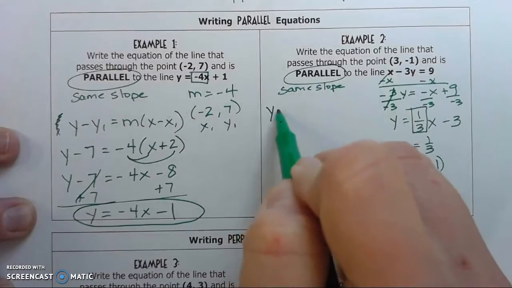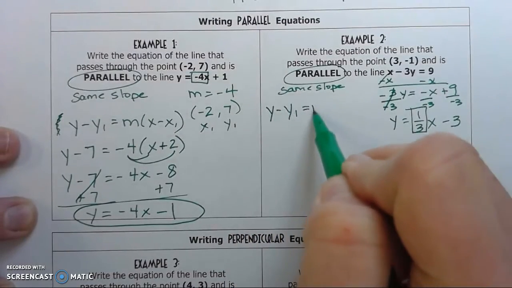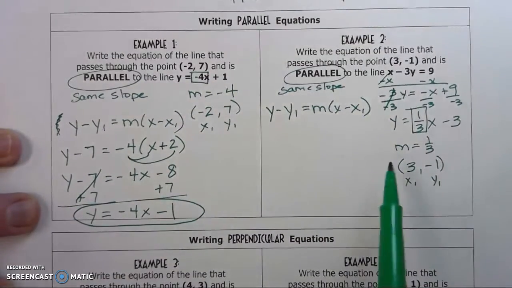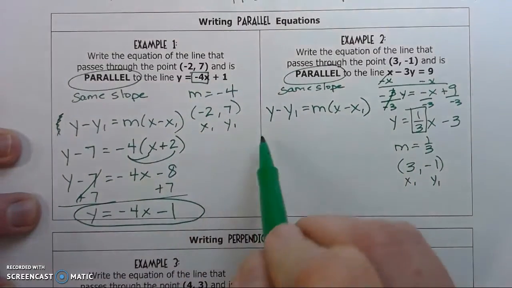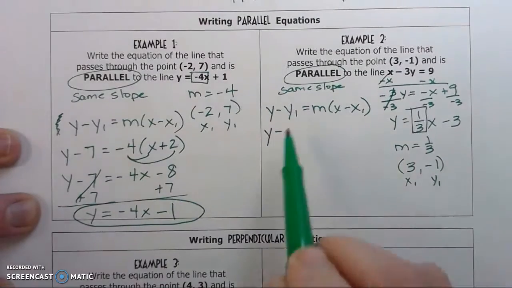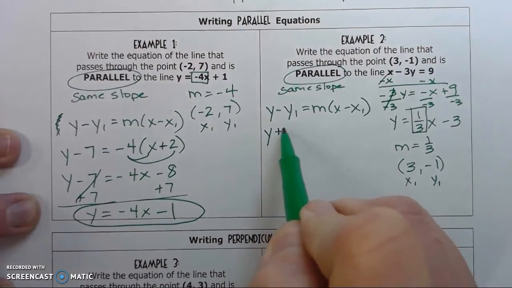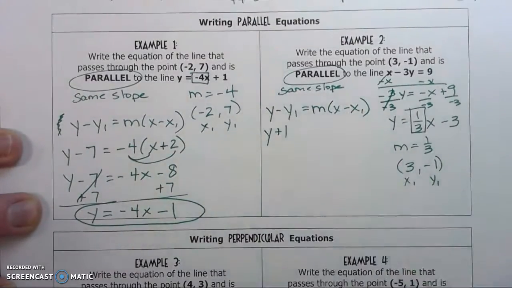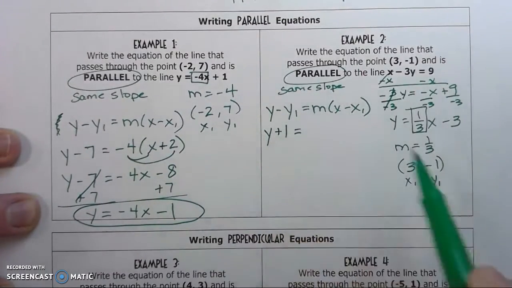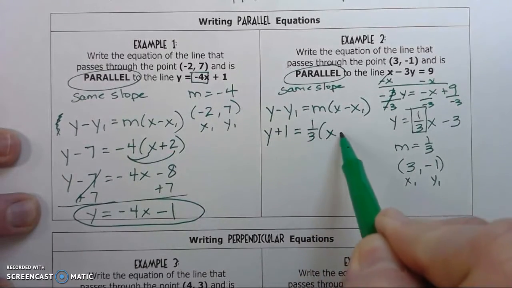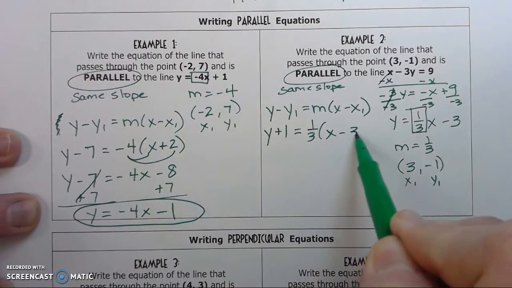So my equation is y minus y1 equals slope times x minus x1. I'm going to plug in each of these three numbers in the correct spot. So y minus y1 is -1. So minus a -1 is really plus 1. Remember, our signs always change when we plug them in. m equals m, which is 1/3, times x minus x1 is 3.